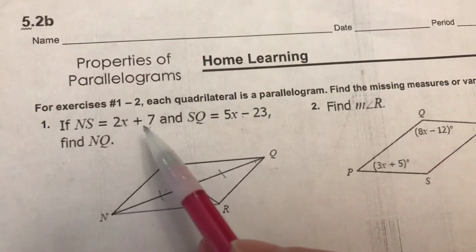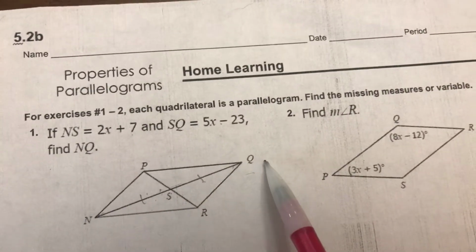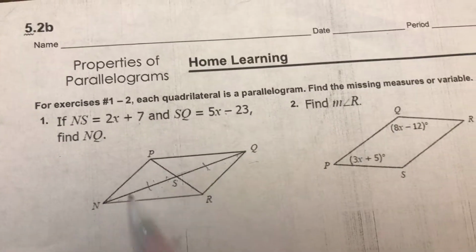Plug it back into either one of those, and then because it's asking for the whole entire length, you'll multiply it by 2. Okay, so that's how you'll find that whole entire length.